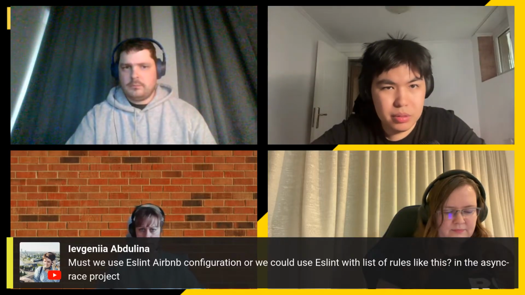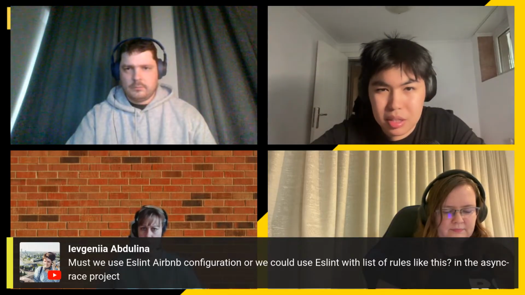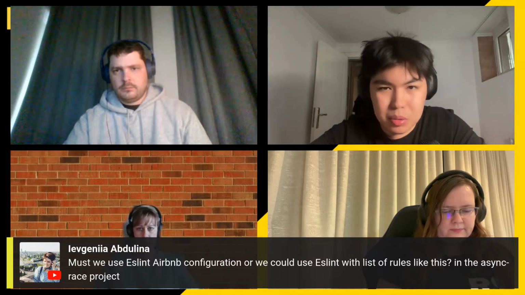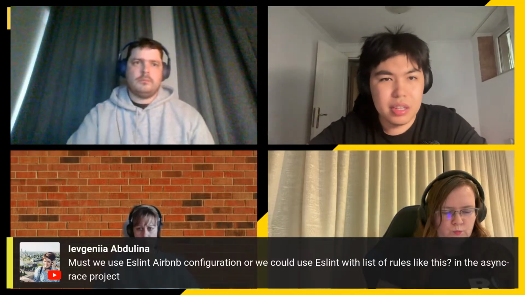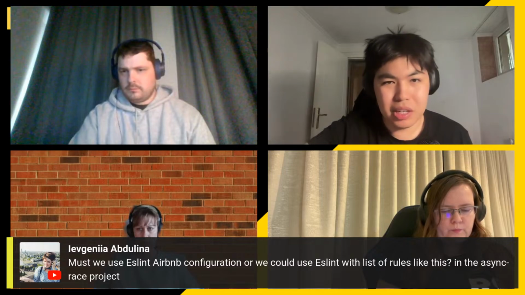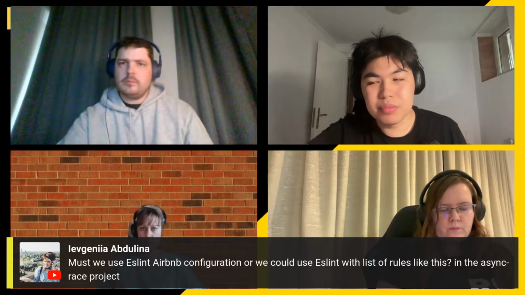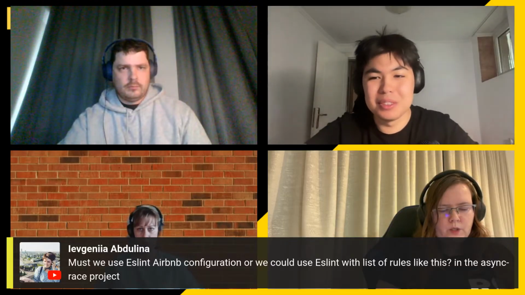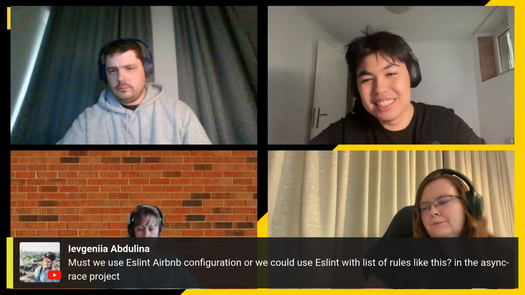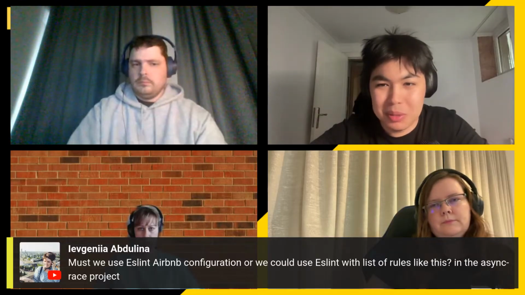Yeah, we have the resource Airbnb JavaScript style guide in the async race task. But I think there are no rules about using ESLint and setting it up. So I think it's fine using both Airbnb and your own configuration. If you want to polish your skills of configuring ESLint, you can do that. Why not? But usually the out-of-the-box Airbnb configuration, as I remember, works well.